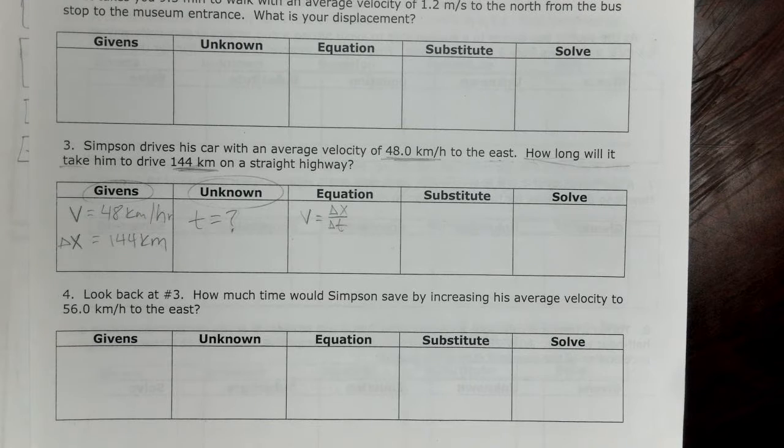I'm going to write on the board what I'm pretty sure everyone did. You need to get t by itself.